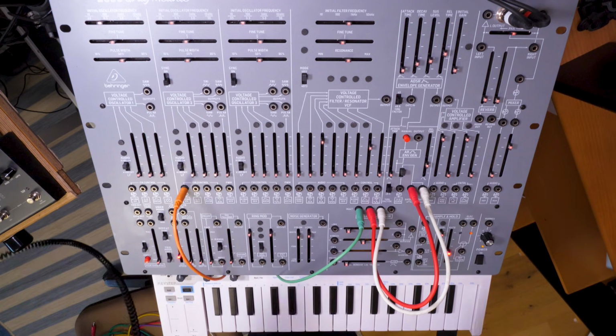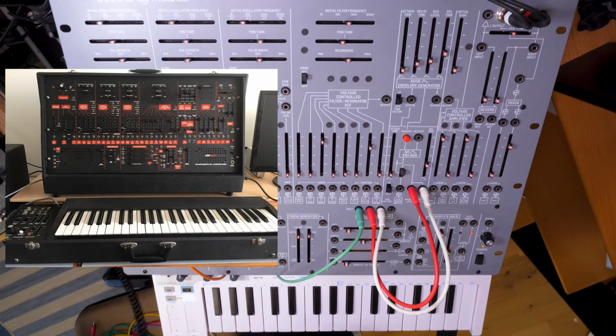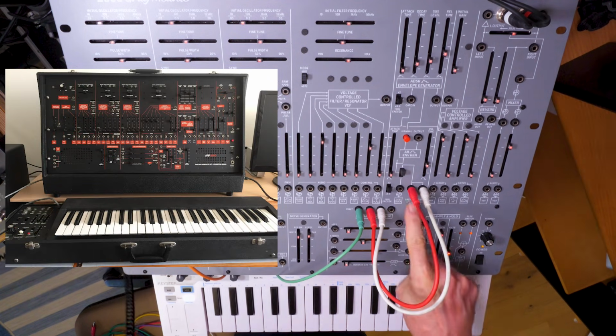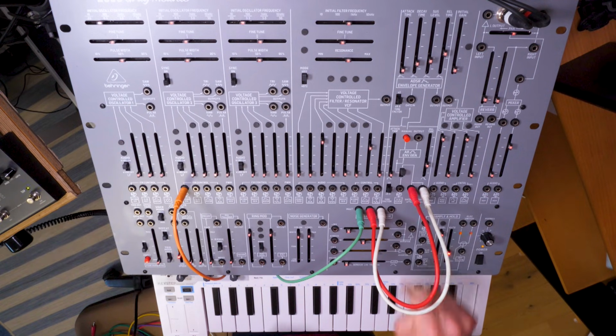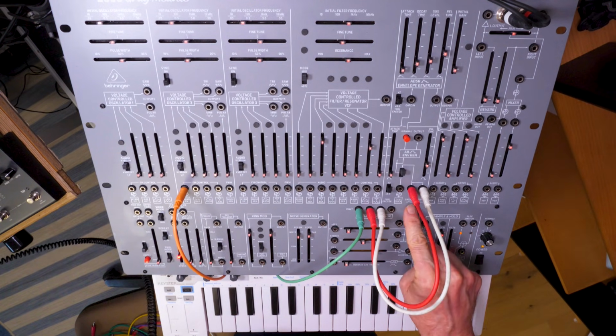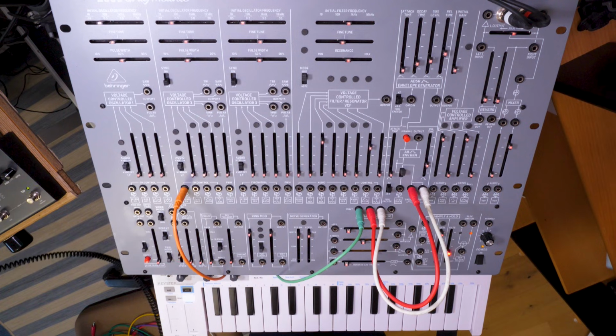Why this behavior is as it is, I can't really tell you. It's also the same on the original ARP 2600. So if you want to go this route, you have to use the gate and the trigger input simultaneously and sending a gate to it.